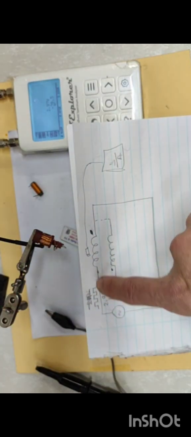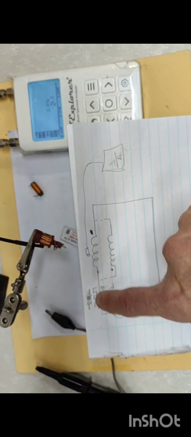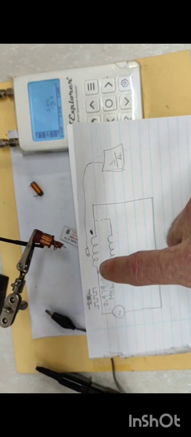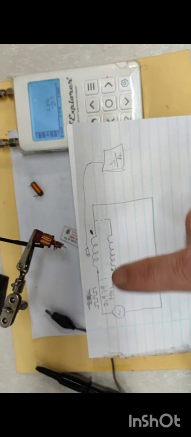I apply still the same voltage level, I still apply the same frequency, and let's see, does it really matter which way it is connected?